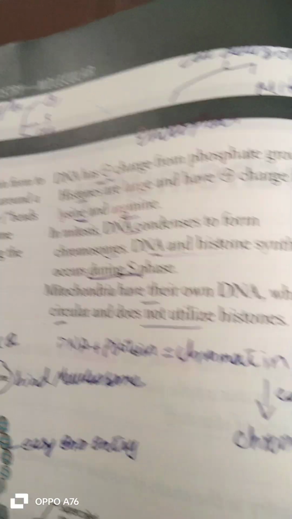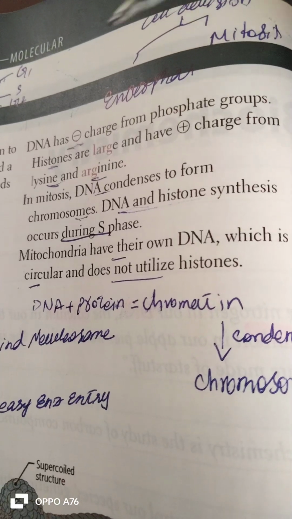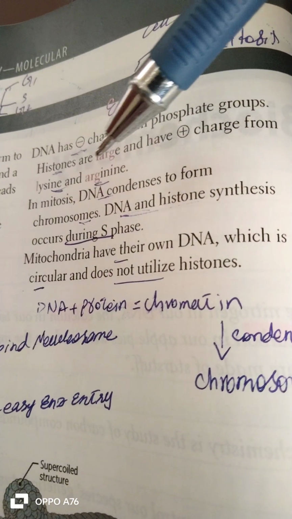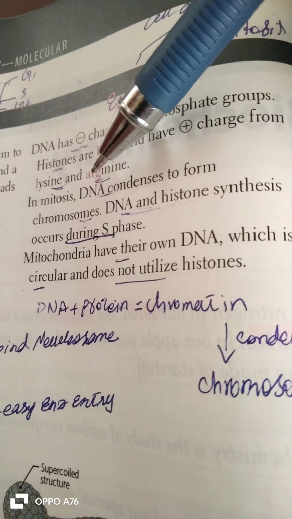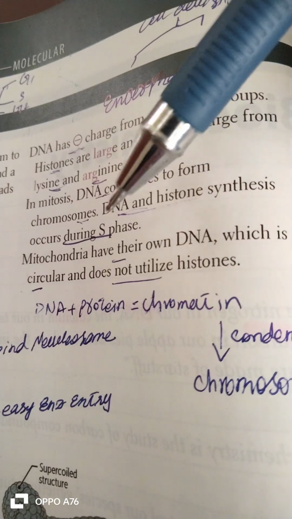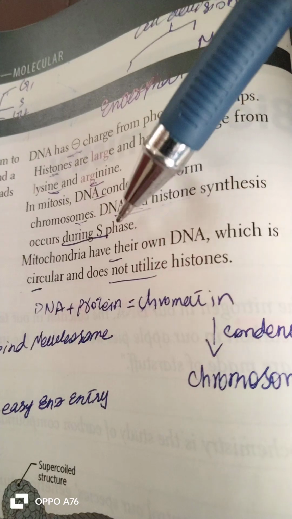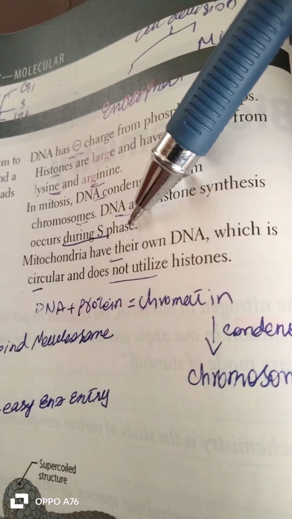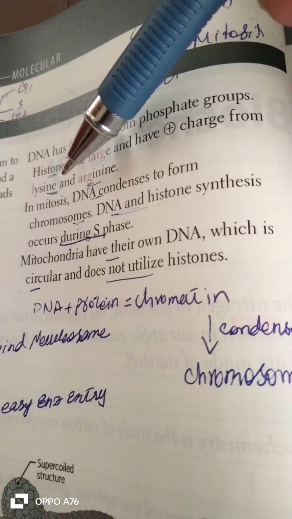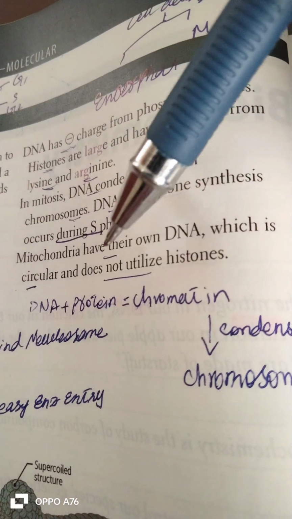See here, DNA has negative charge from the phosphate group, and histone has positive charge from lysine and arginine. In mitosis, DNA condenses to form chromosomes. DNA and histone synthesis occur during S phase. Here DNA has negative charge, and the arginine and lysine of histone are positively charged. They bind due to opposite charge.